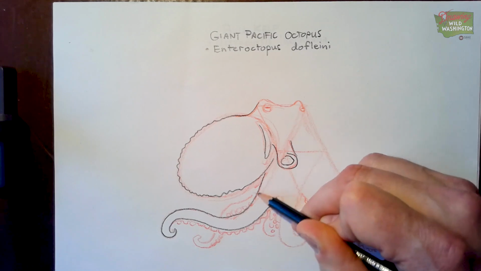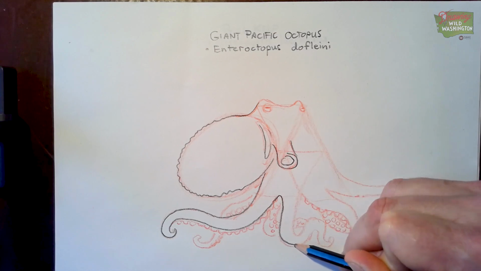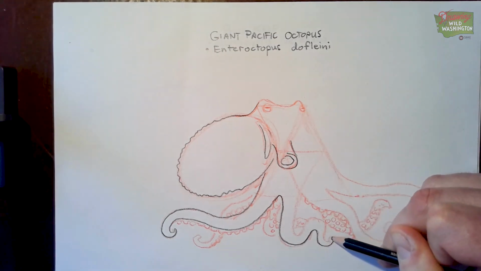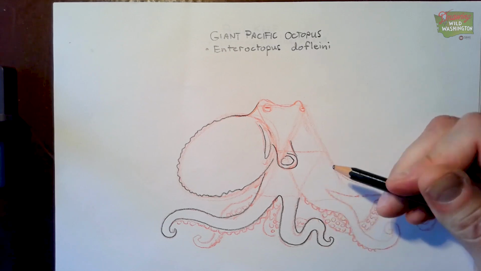And I'm going to leave lines like this alone because I was just using them to help me set up. And that's an important part of this drawing technique. So I'm going to trace over the lines like this. And I'll tell you a little bit more about octopi.